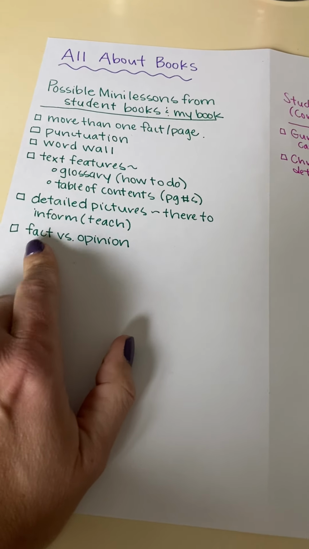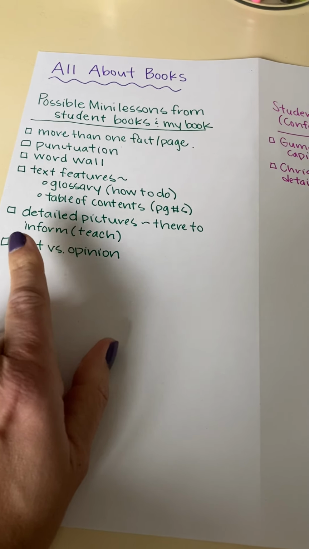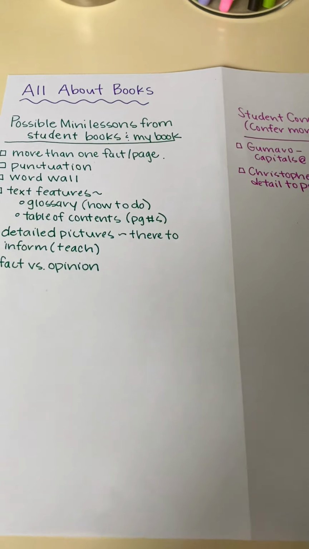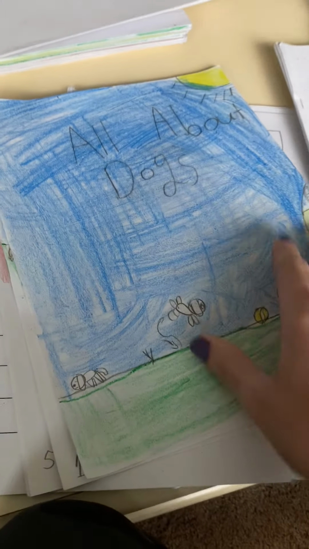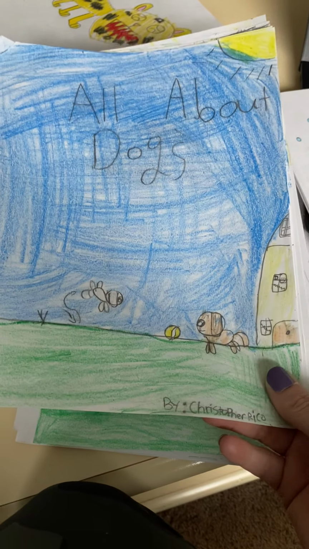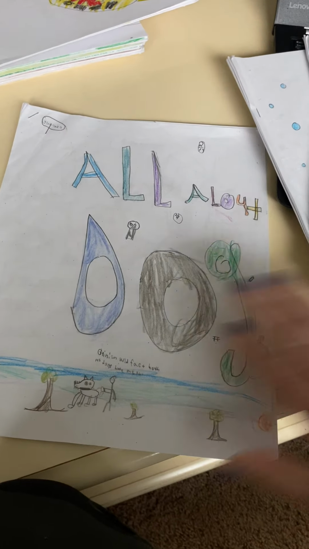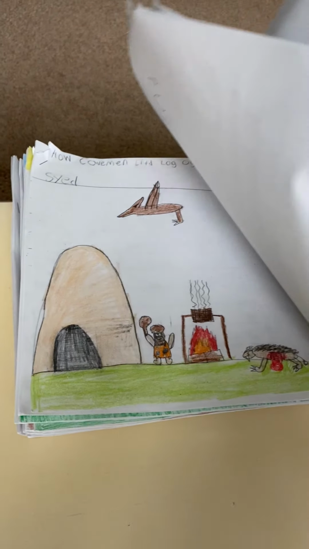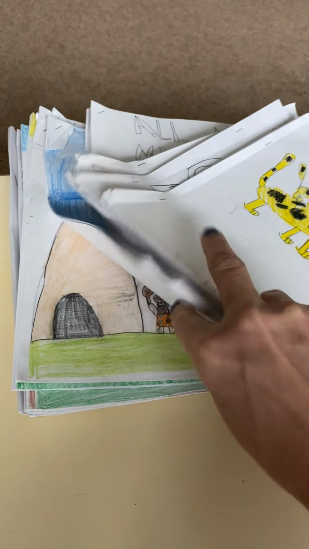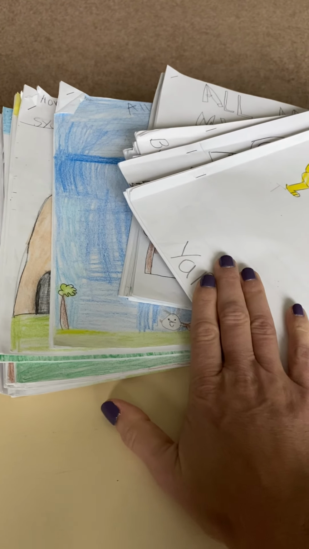And then, of course, we reviewed this a lot during immersion, but it's still something that we need to go over, fact versus opinion. So making sure that in all about dogs, they're not saying things like dogs are cute, you should get a dog, dogs are the best pet. Really in all of these, they all did dogs. But in some of our other all about books, just making sure that they're adding facts and not opinions. So that's something that I'm sure I'll come across when I go through this stack of books also.